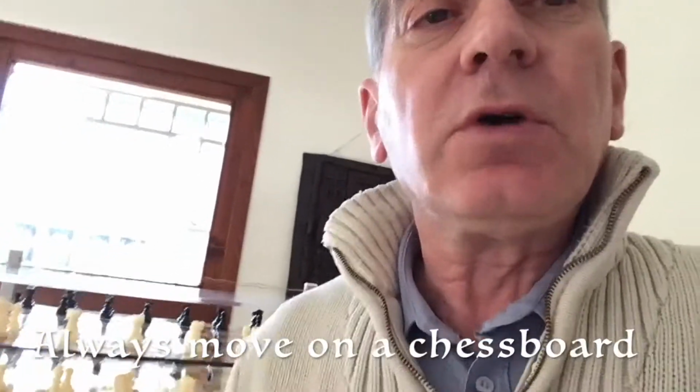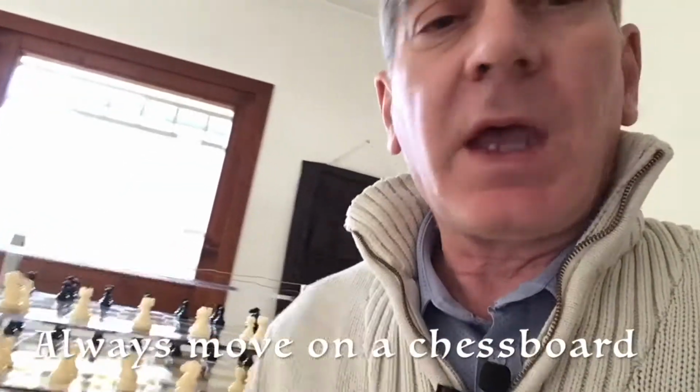So why are these planes so important, my friends? Well, if you manage the planes correctly, you can move your grand pieces the same way as you move pieces in chess. In practice, you always move on a chessboard. 8 level planes, 8 prospect planes, 8 rank planes.